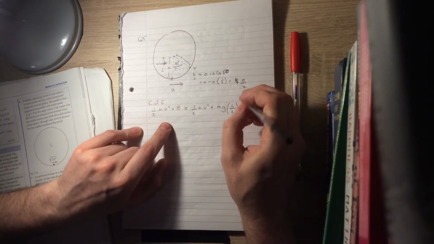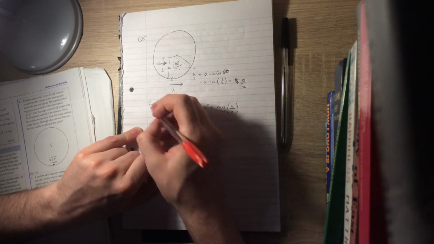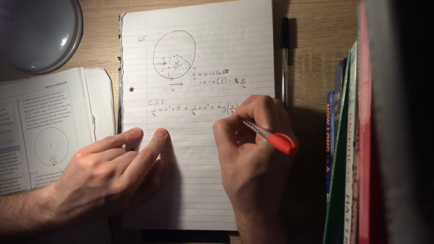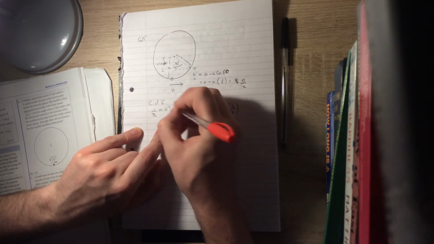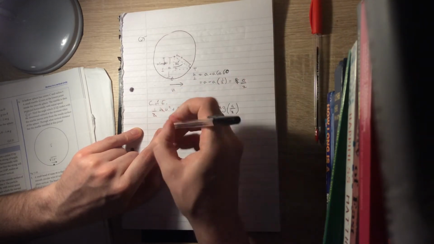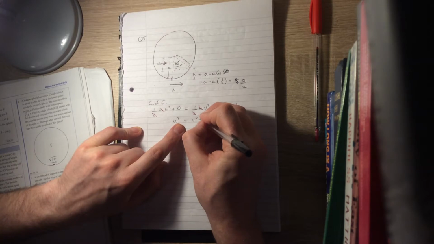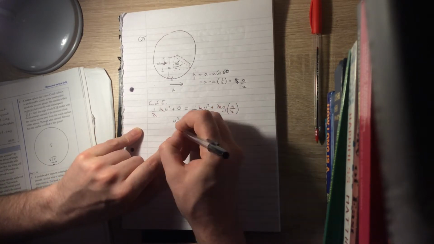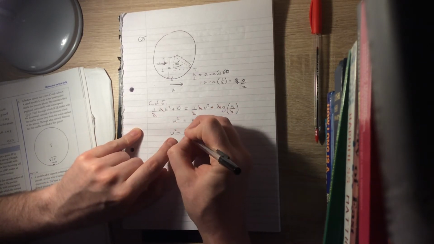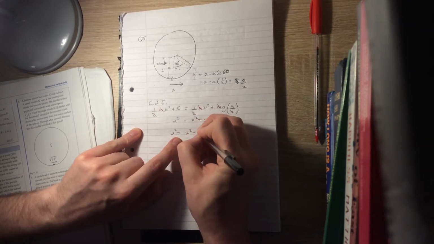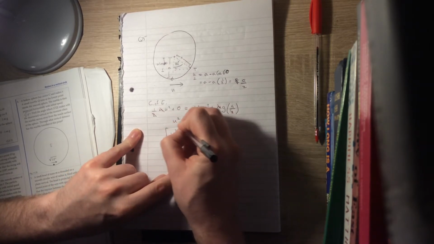Okay, so straight away you've got it divided by 2 in each term, and you've got an m in each term. So that gives us u squared equals v squared plus g a. And v squared is what we're always looking for. That's going to be u squared minus g a.